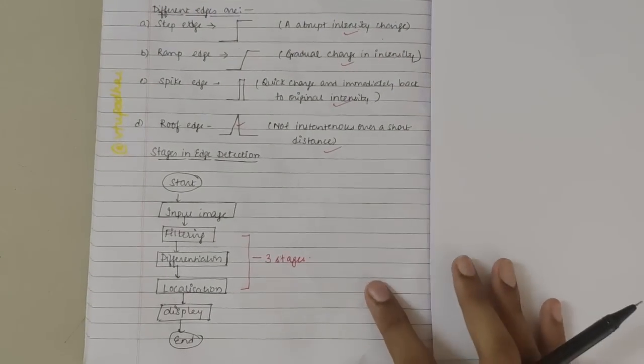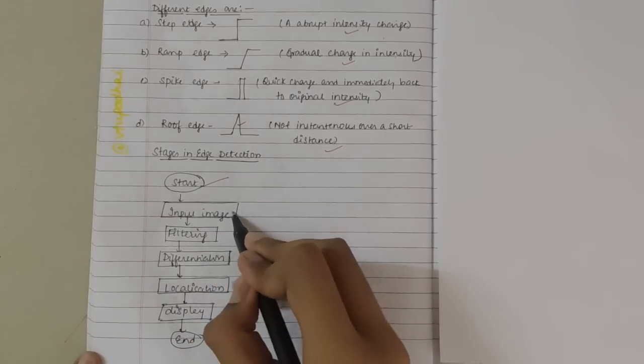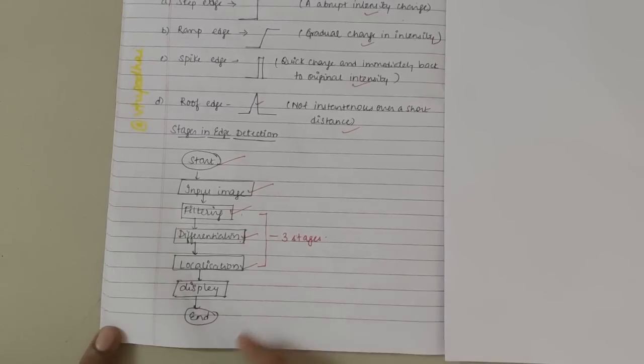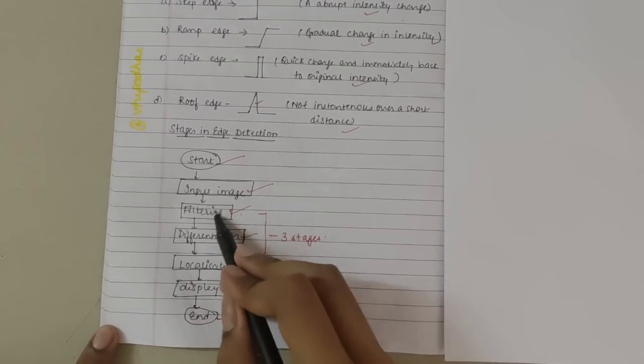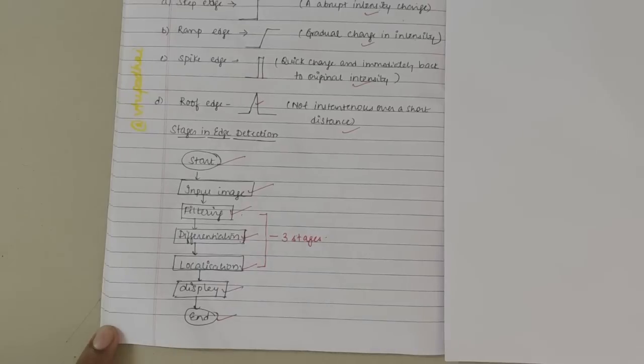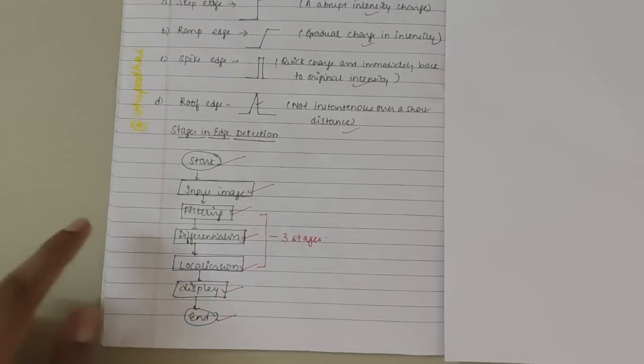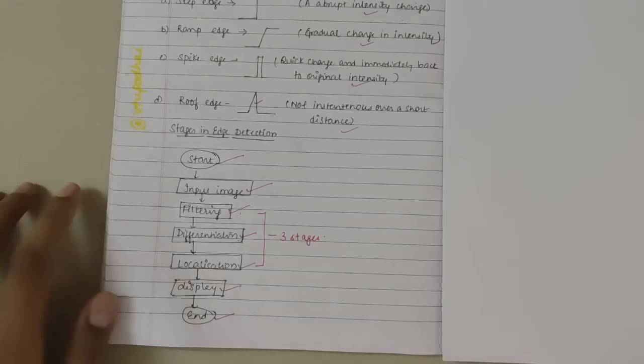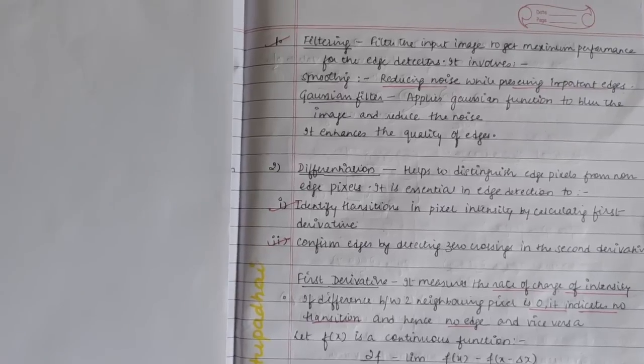Now next guys, very important, the flow chart or the stages of edge detection. First, let's start with the flow chart. First we have a start. You take the input image, then you perform filtering operation, followed by that we have the differentiation, then we have localization, then you display the image, then you end the algorithm. So basically these are the main three stages, that is filtering, differentiation, and localization. This is one of the very important questions guys when it comes to explaining the stages of edge detection. So let's understand the process.